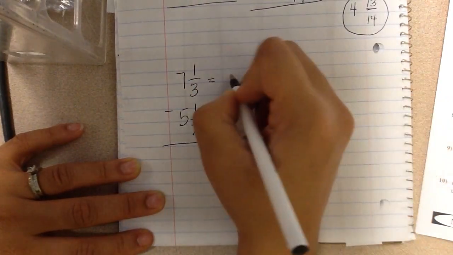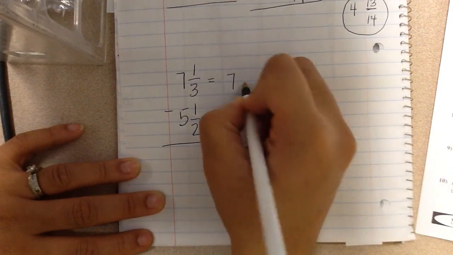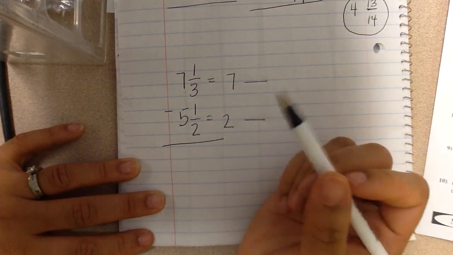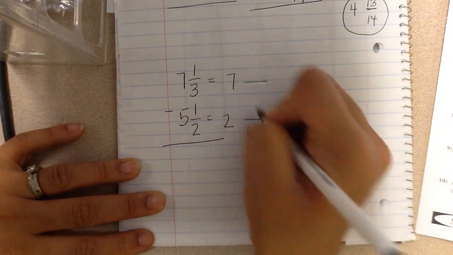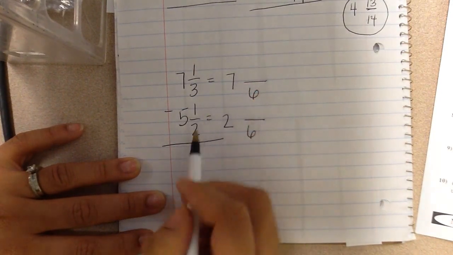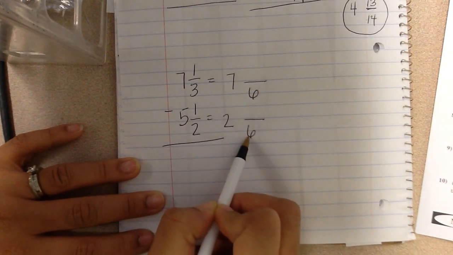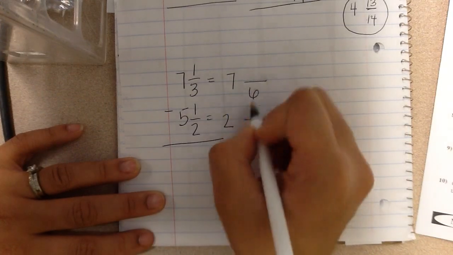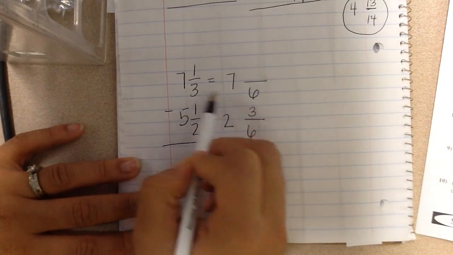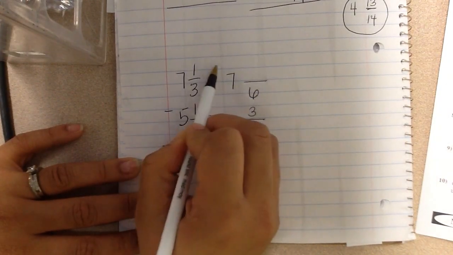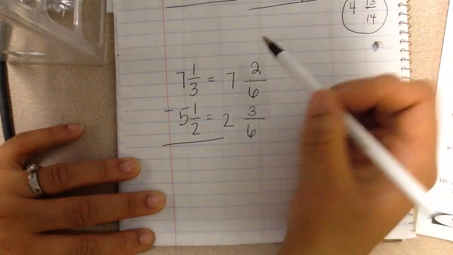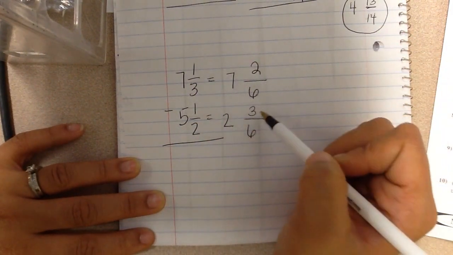Right now they don't have the same denominator. However, I can decide what denominator they should share. 2 and 3 can share the denominator 6. Here, 2 times 3 gave me 6. So 1 times 3 gives me 3. Here, 3 times 2 gave me 6. So 1 times 2 gives me 2. So I have 7 and 2/6 minus 2 and 3/6.